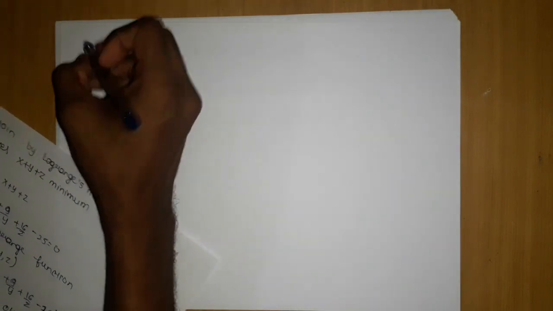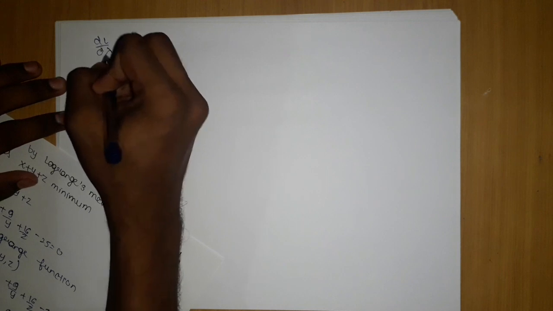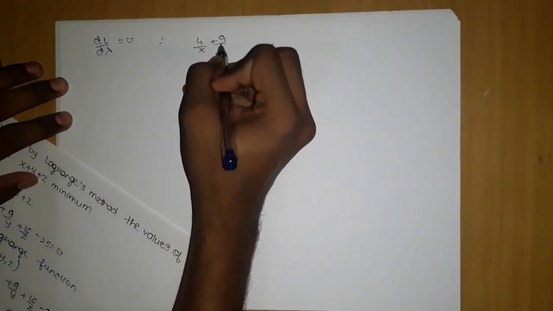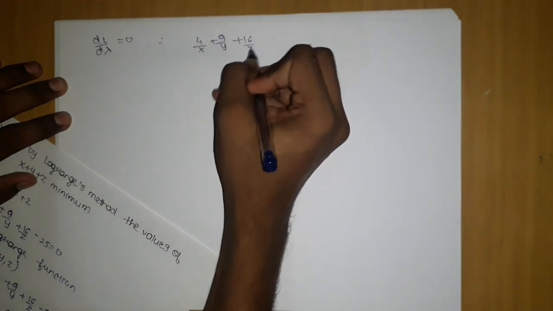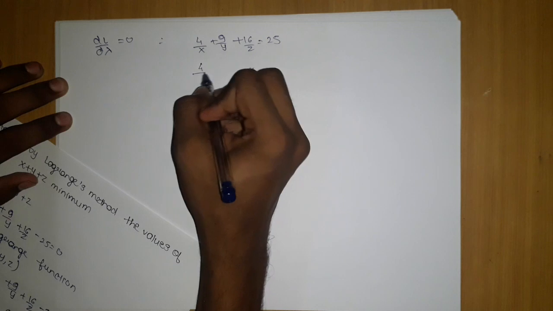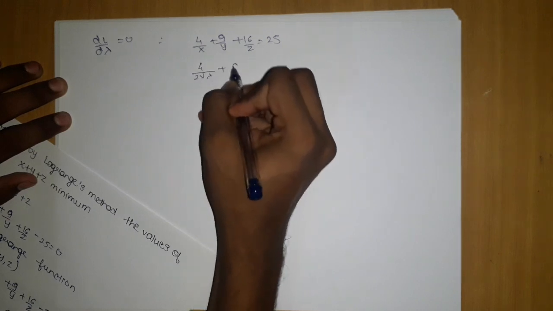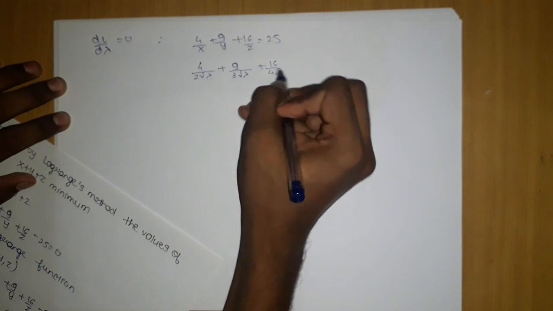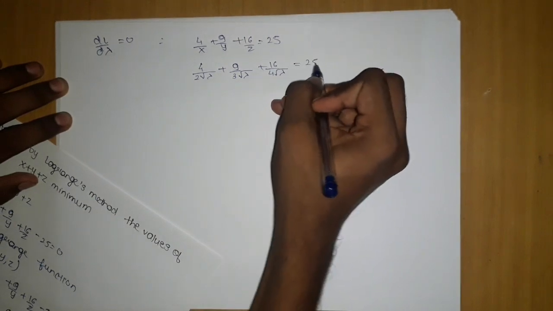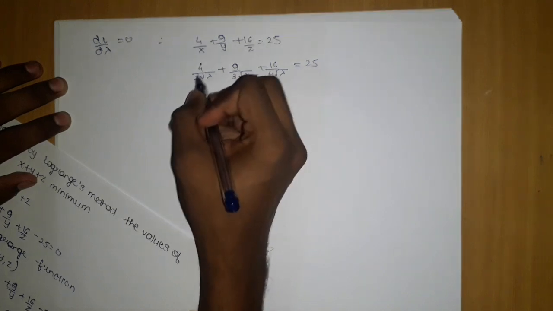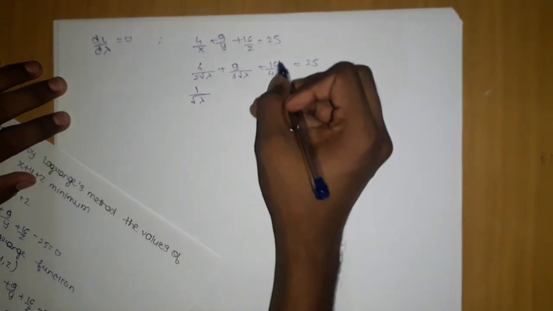Now let's get dou L by dou lambda equal to 0, which is 4 by x plus 9 by y plus 16 by z minus 25 equal to 0. So if I substitute 4 by 2 under root lambda plus 9 by 3 under root lambda plus 16 by 4 under root lambda equals 25, and if I take 1 by under root lambda common, this will cancel out by 2, this will cancel out by 3, this will cancel out by 4.